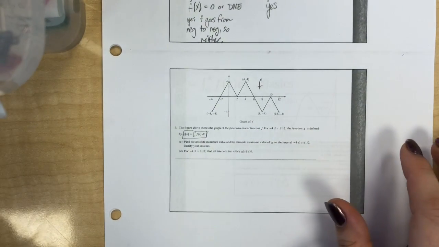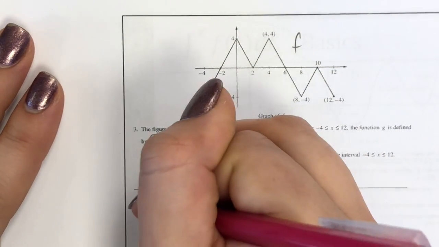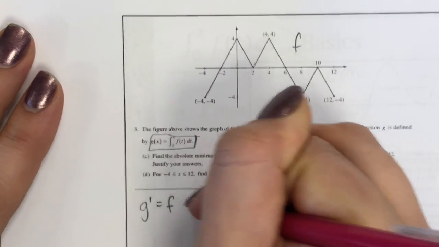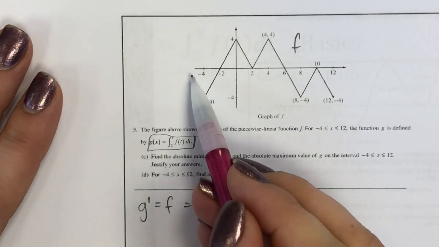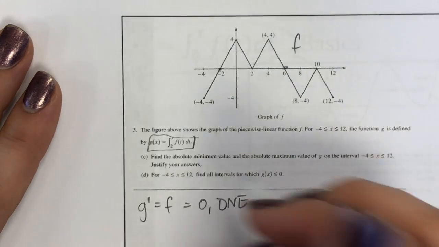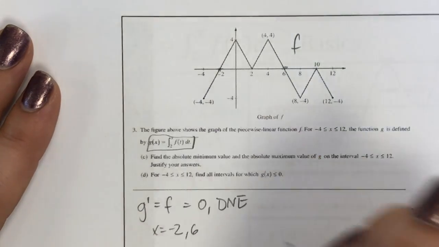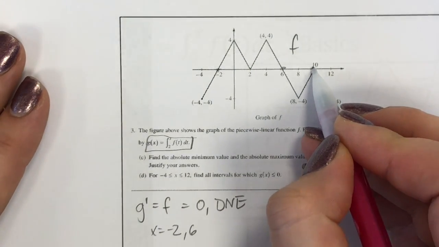All right, so the absolute min and max. Okay, so G prime, which is F, I want this to equal 0 in D and E, where? So at -2 and 6, x equals -2, x equals 6. Now 10 is totally where it equals 0 in D and E.